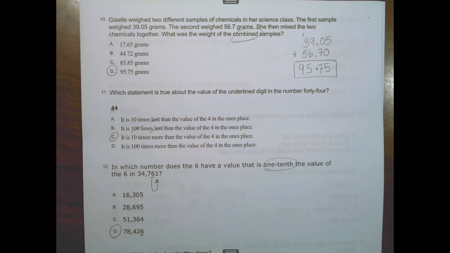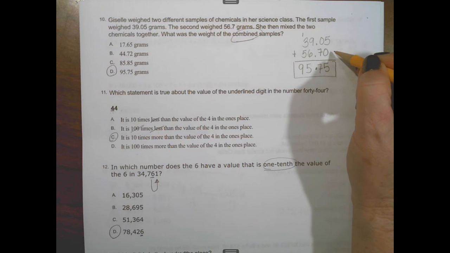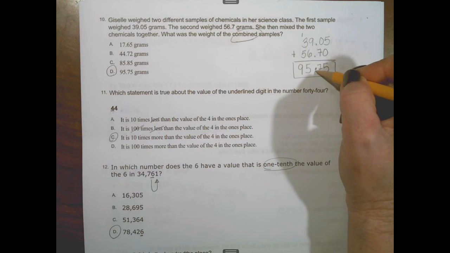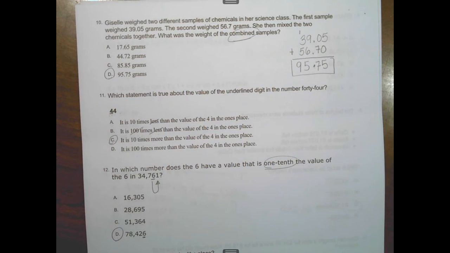So guys, when we're combining, we're adding. So the only thing you had to do here was to write the equivalent decimal for 56 7/10 as 56 70/100. Line up your decimals in your addends and your sum. Carefully add and regroup, and you get 95 75/100 grams.